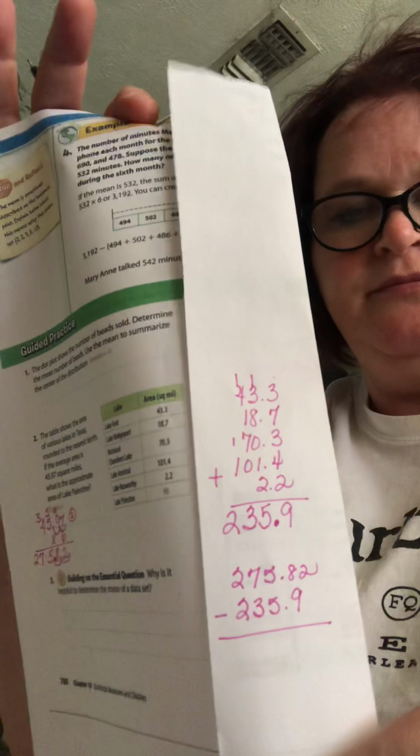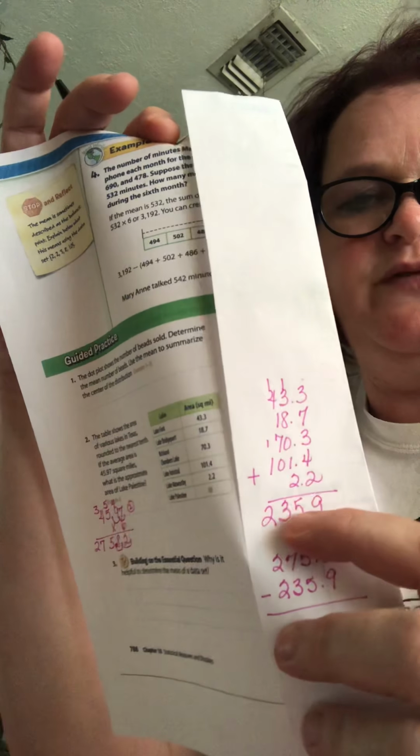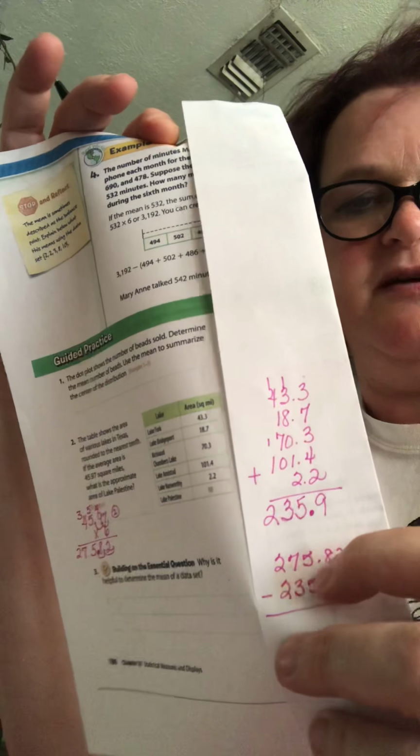Now I have to take the total that I got over here, which was 275 and 82 hundredths, and I'm going to subtract the 5 other lakes, 235.9. See how I'm taking this? This is my total for the 5, and then they told me this was my total for the 6 because I had to multiply by 6. So I'm going to subtract.